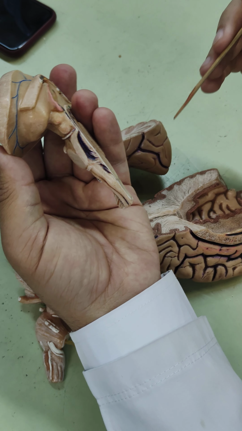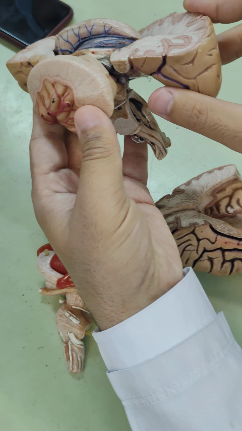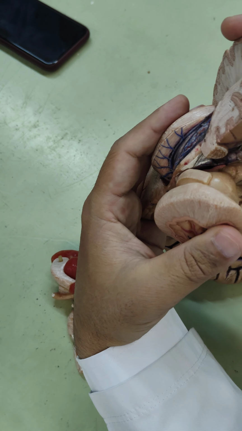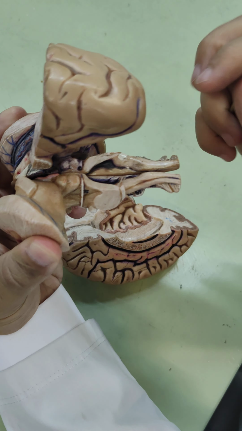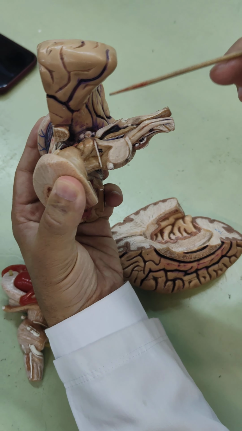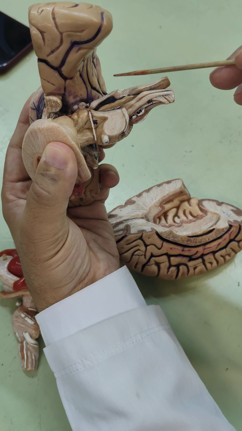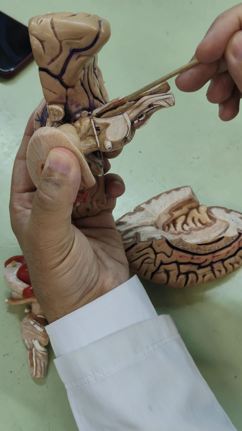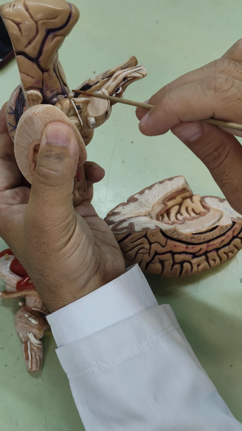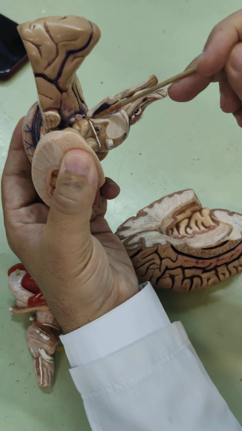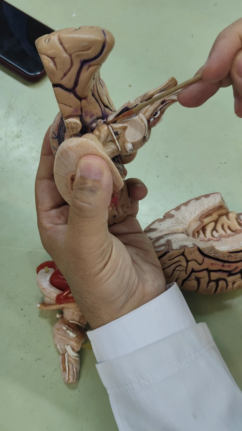About the adjacency. Look at here. In the midline, from inferior to superior, the most inferior part here is where the superior medullary velum connects to this area, named the superior medullary frenulum.